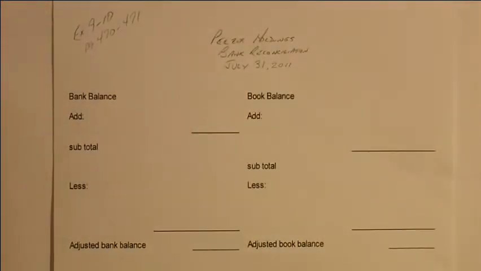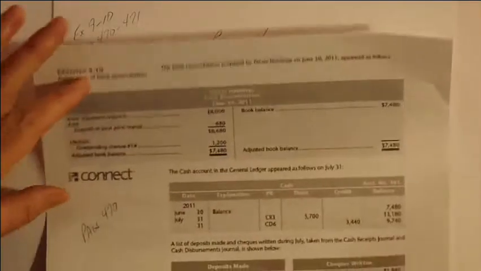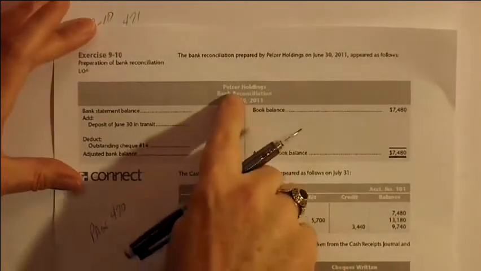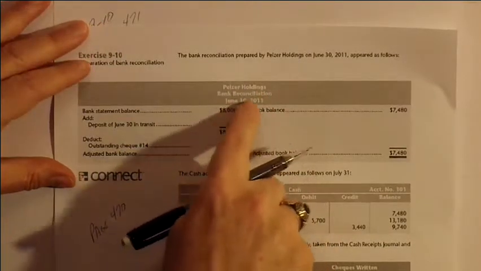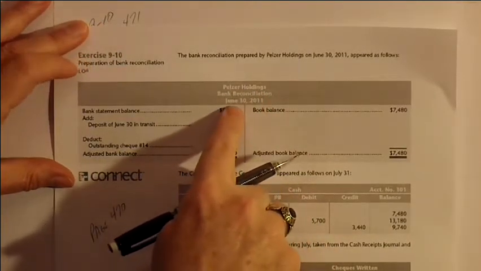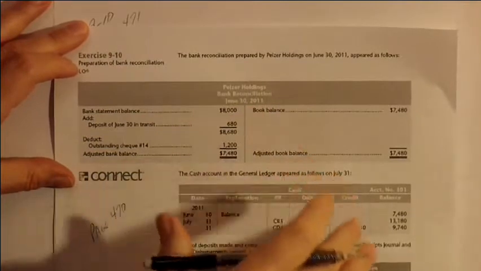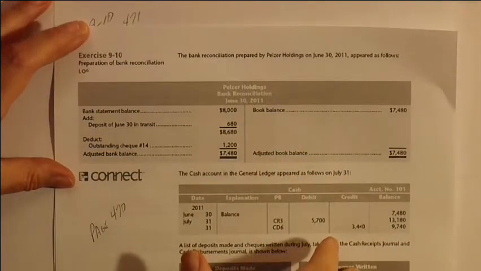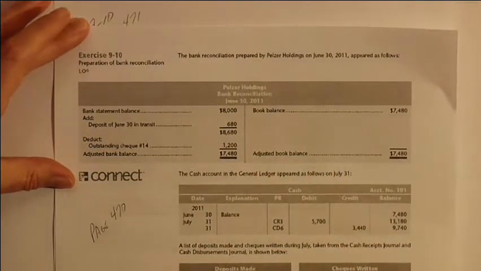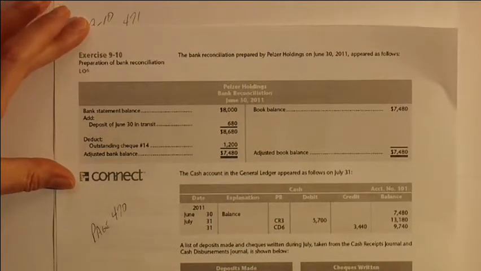Now, if you looked quickly at the problem, you may have noticed that at the very beginning they show you a bank reconciliation. On page 470, there's a nice little bank reconciliation for Pelzer Holdings, the bank rec for June the 30th, 2011, not July 31st. We need to do the one for July 31st. So apparently this company's been in operation for a while, and we did a bank reconciliation last month. There wasn't much to it.